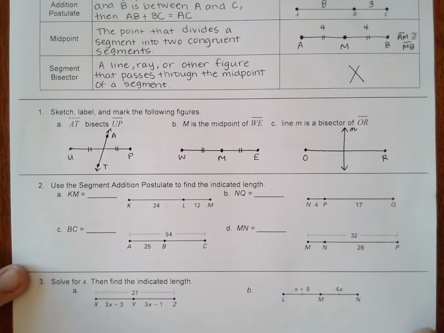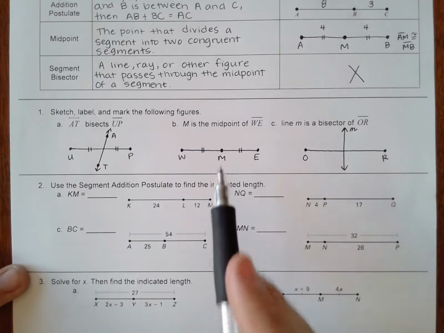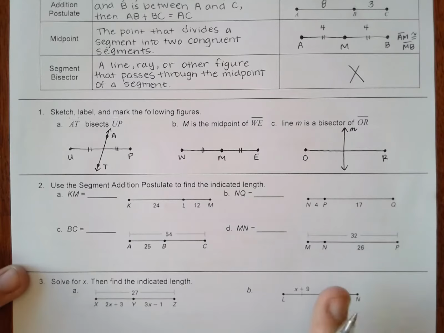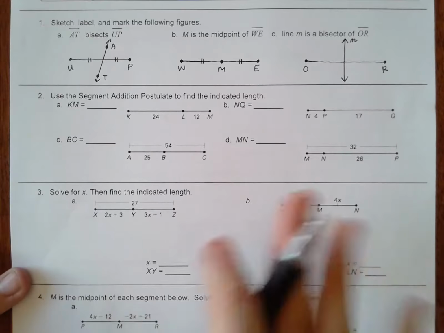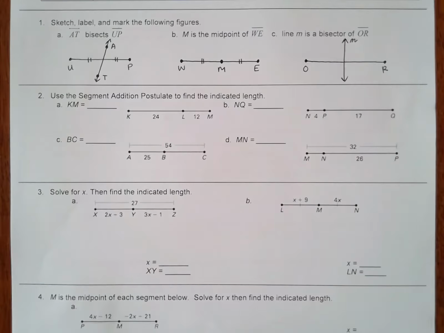This is just one way that you can draw each one, but it is important that when you read the words in each of the directions, you make sure that the picture matches what it needs to. In example number 2, we're going to use the segment addition postulate to find the indicated lengths.